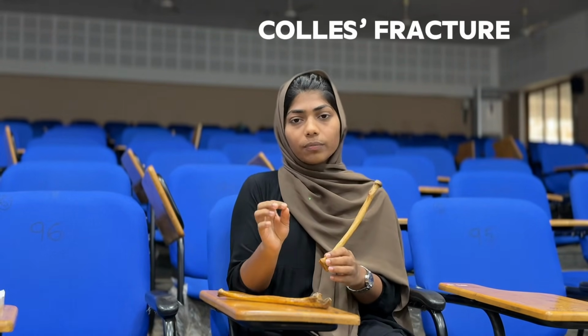by the pronator teres. Second one is, whenever there is a fracture occurring at the distal end of the radius, the distal part will be displaced backwards and upwards, and this type of fracture is called Colles fracture. This is one of the most important clinical correlations of the radius. And the reversal of this Colles fracture is termed as Smith fracture. The fracture of the styloid process is also important when dealing with the fractures of the radius.